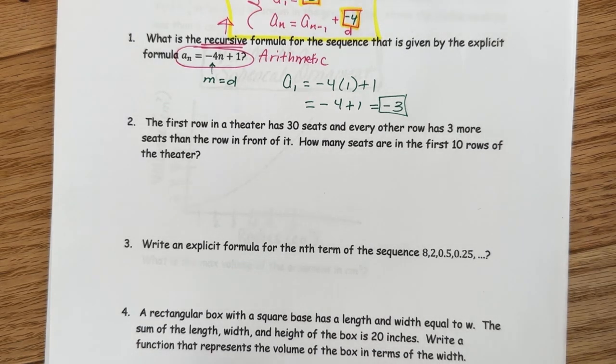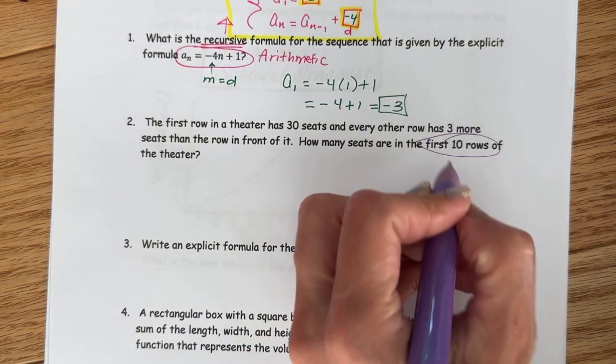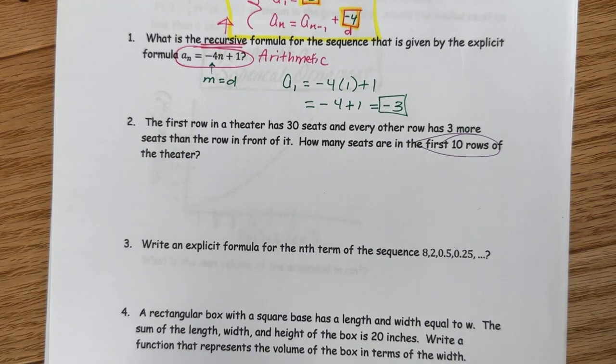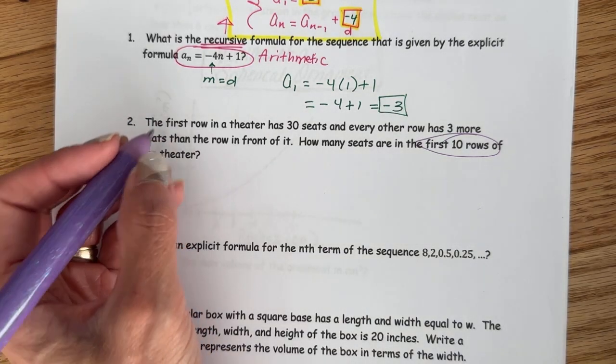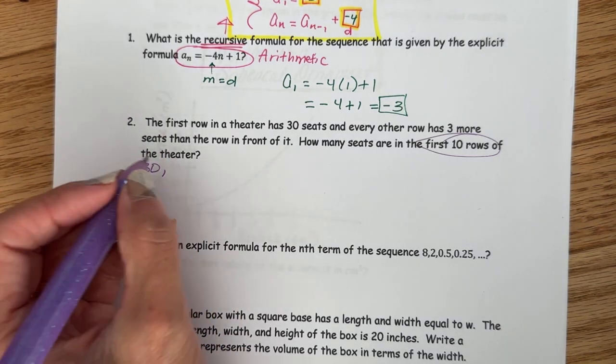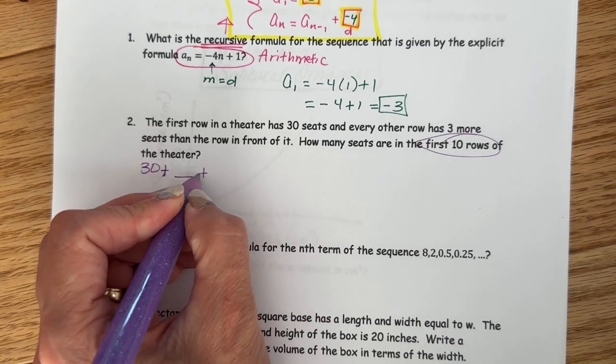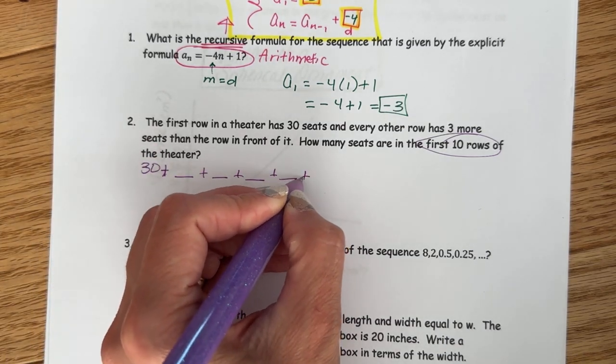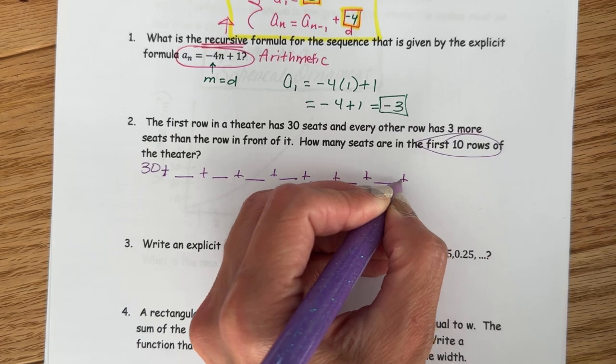Number 2: the first row in a theater has 30 seats, and every other row has 3 more seats than the row in front of it. How many seats are in the first 10 rows of the theater? That means you have to find all the seats in the first row, add it to all the seats in the second row, third row, fourth row, fifth row, all the way to the 10th row. You're adding things up. So you know that there are 10 rows. There's 30 seats in the first row. And there's the second row, third, fourth, fifth, sixth, seventh, 8th, 9th, 10th.